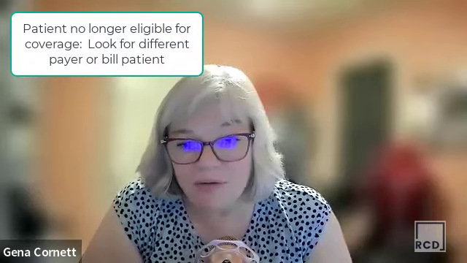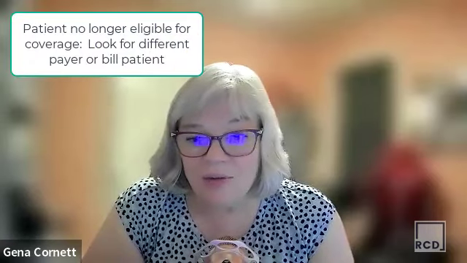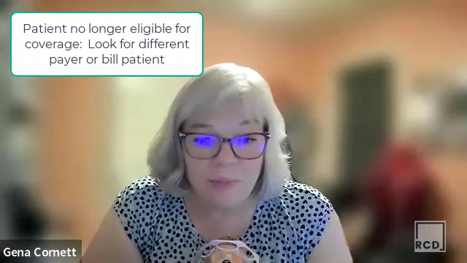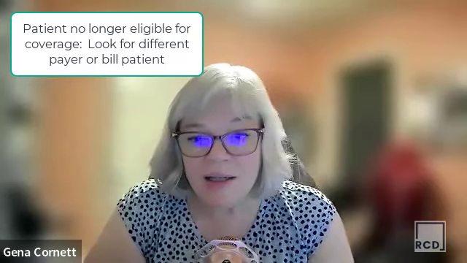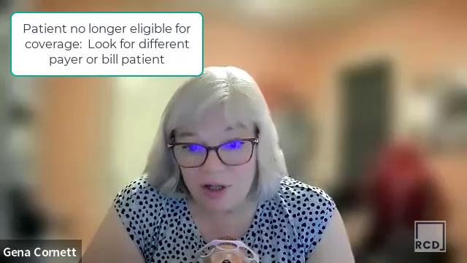For example, our patient's no longer eligible for coverage. So in that case, we need to look for a different payer. Maybe the patient changed insurance, but they didn't tell us. Or maybe they simply lost coverage. So we may need to bill the patient. Or perhaps it was a service that we knew wasn't going to be covered by Medicare, so we issued the patient an ABN. We're just getting that denial from Medicare, and then we're going to drop that bill to the patient.